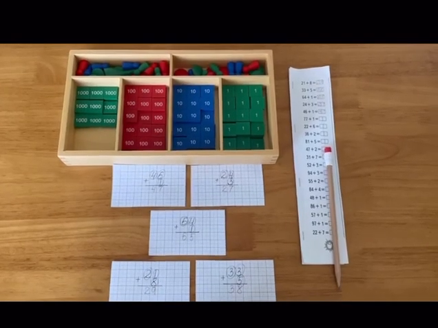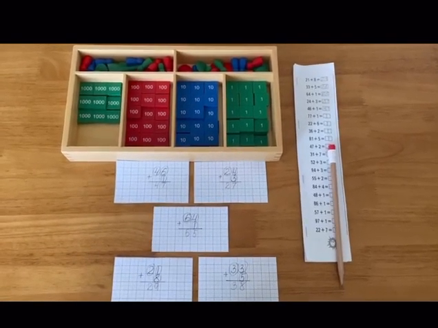Today I have shown you a maths presentation stamp game. See you next time.